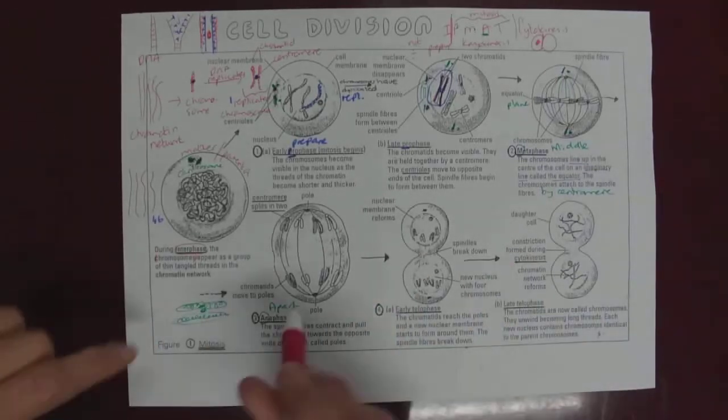Okay, so that's a replicated chromosome. So what's going to happen?